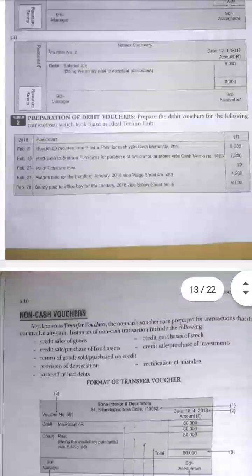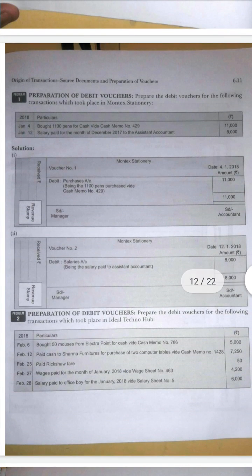So see the sums. They are very simple sums. In this chapter on vouchers, the sums are very simple. Prepare a debit voucher for the following transactions which took place in Montauk Stationery. See, there are two types of transactions. 2018, date January 4, particulars and amount, bought. That is a debit voucher. By seeing the debit voucher heading, it indicates a cash payment. We have to debit the account.